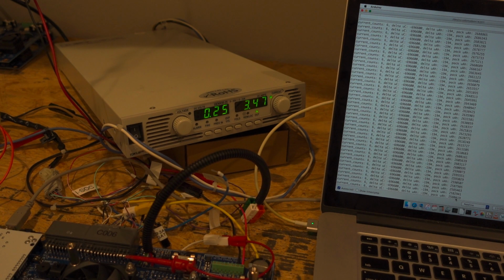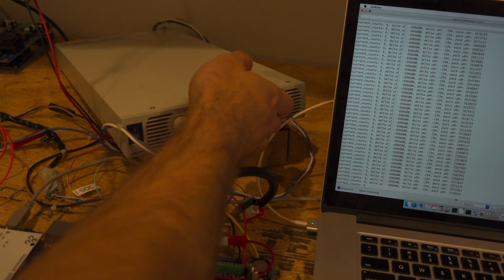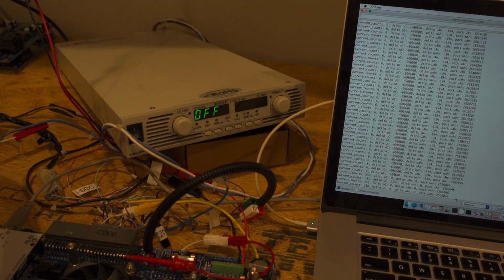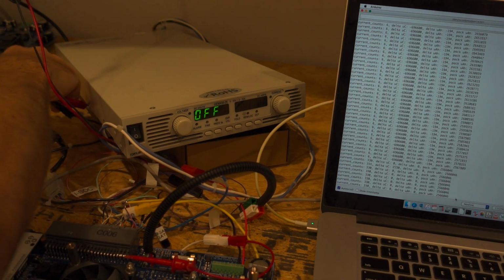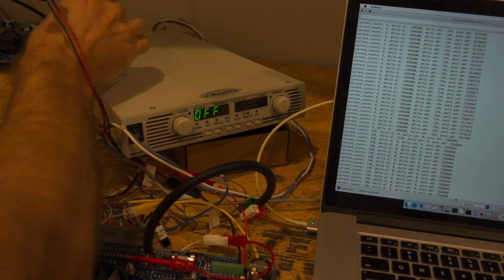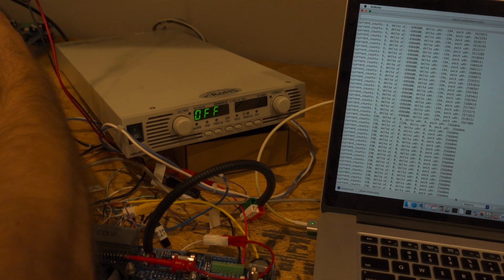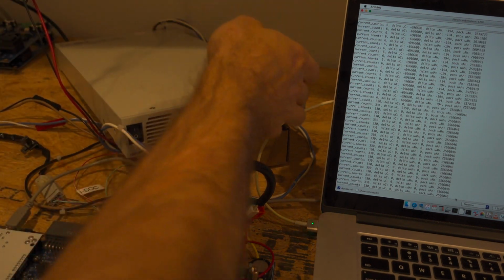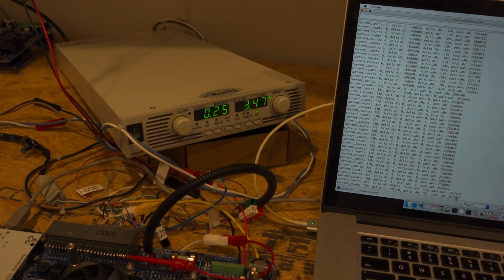Anyway, so if we go the other direction now, I'm going to flip these current leads around. I know they're out of frame, but that's okay. So we'll plug this in. We're going to now do assist. This is just a single quadrant power supply, so if I want to change the sign of the current, I have to actually flip it around. Now we're going to recharge the battery.